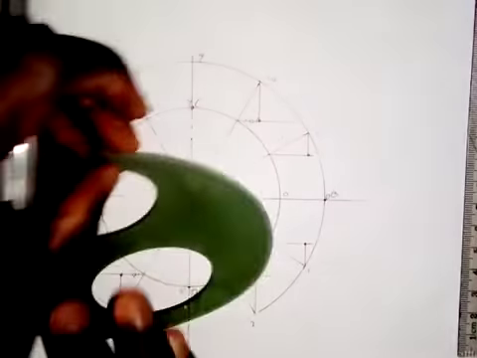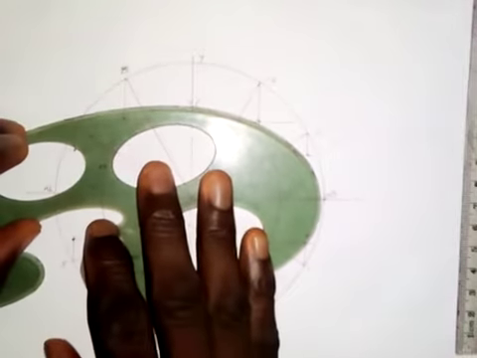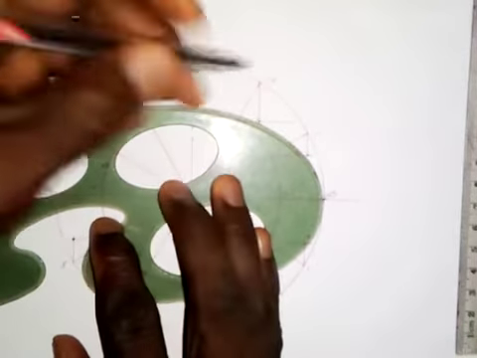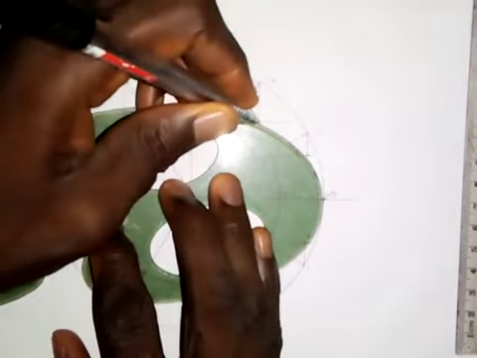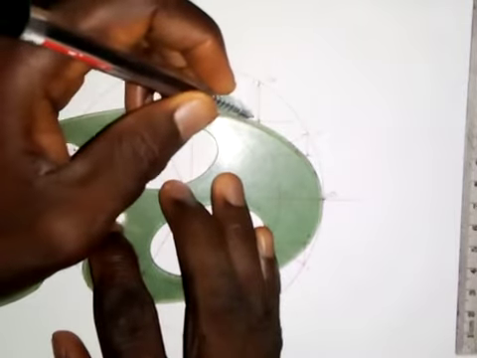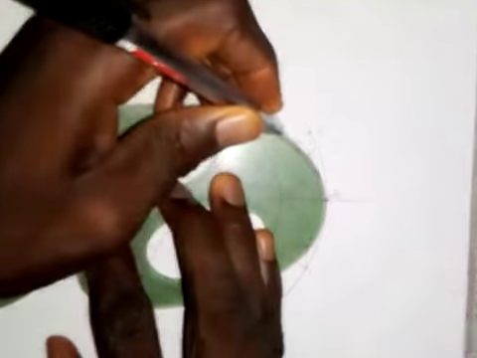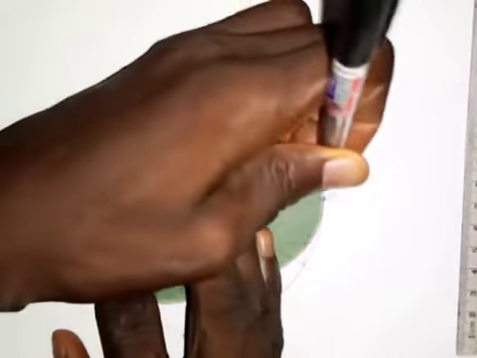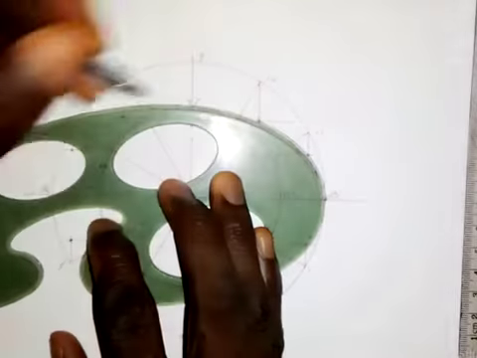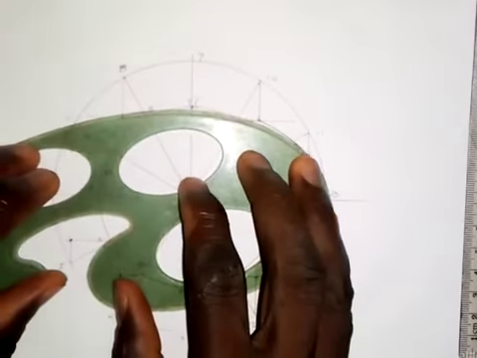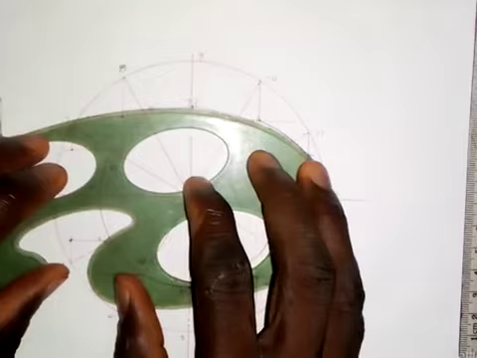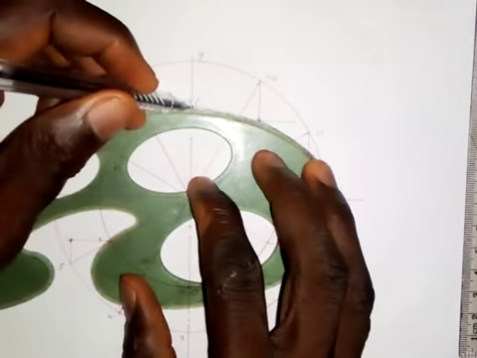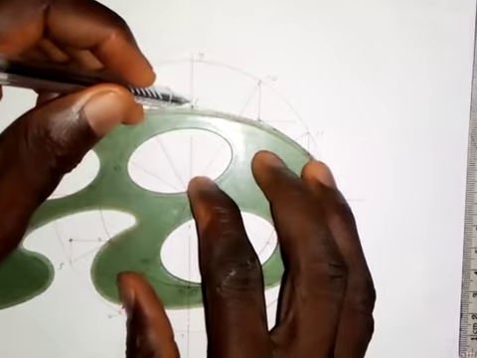So I'm making use of my French curve now to join the points together. So let's look at how that can be done. It is easy to use the French curve. So I'm doing here, so this is it. So we join like this. Then just adjust it so that you can have a smooth curve.